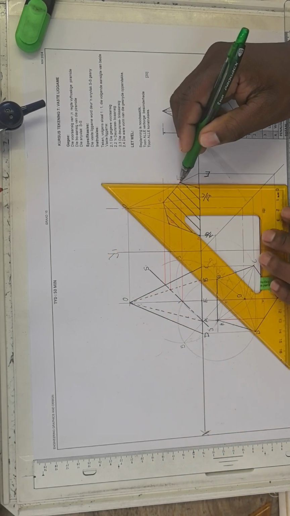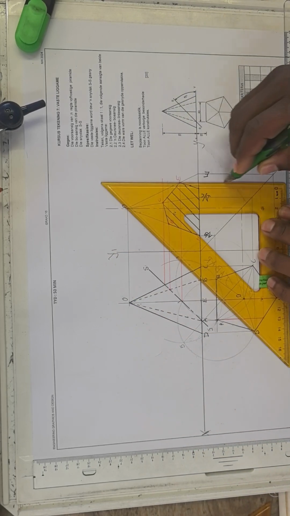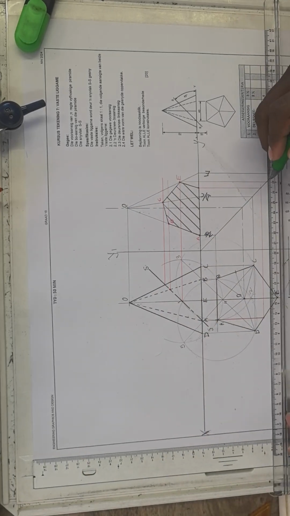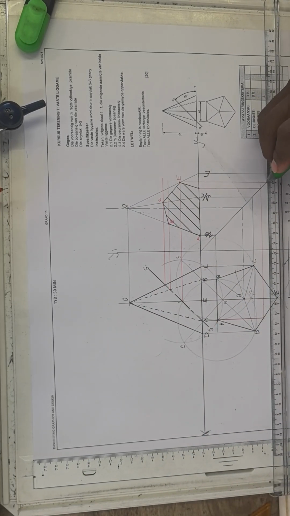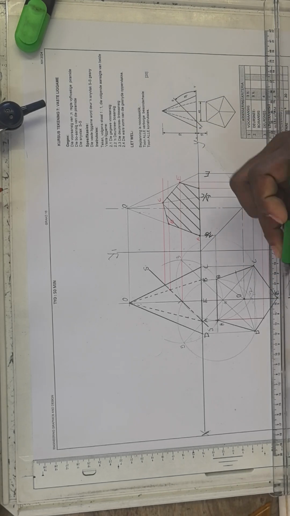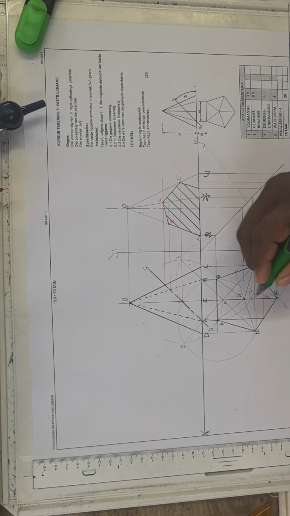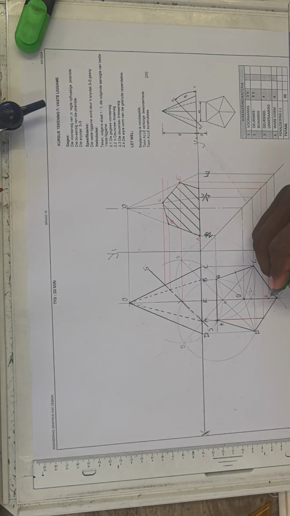So you're gonna take this E here, then project it to 45 degrees, then project it to your top view. Then we have this E, this point here. So E is gonna be here. This is where this cutting plane cut this E point.